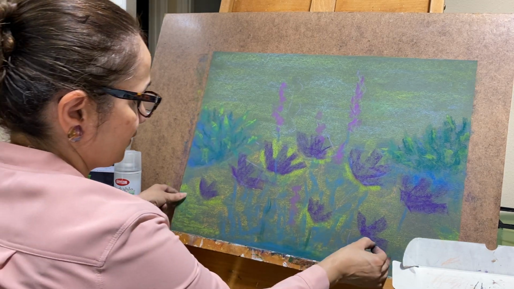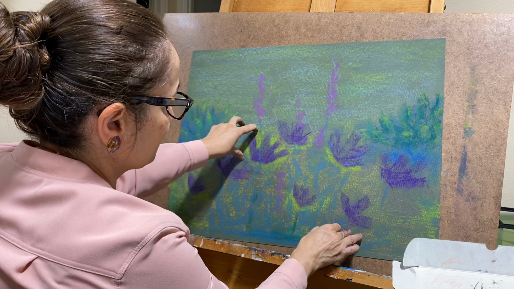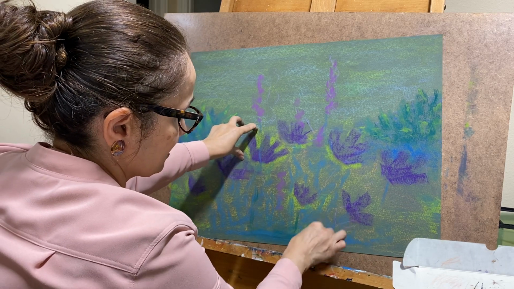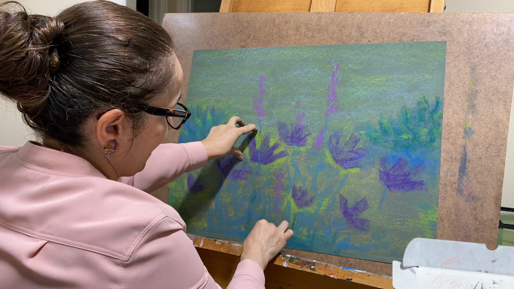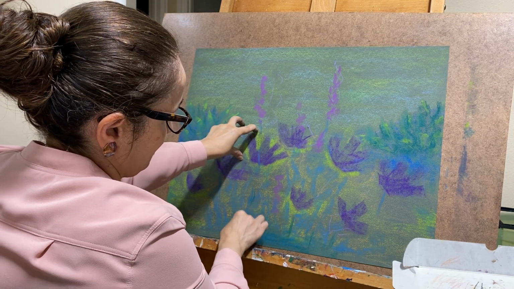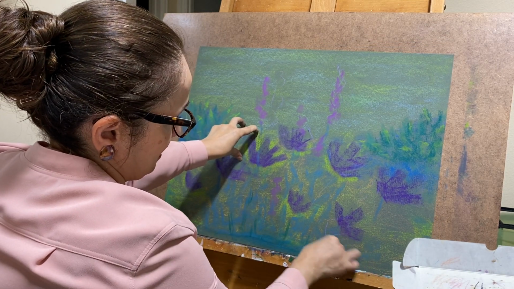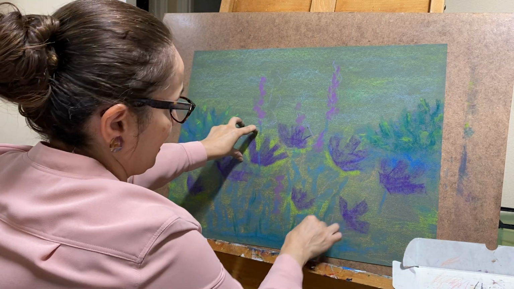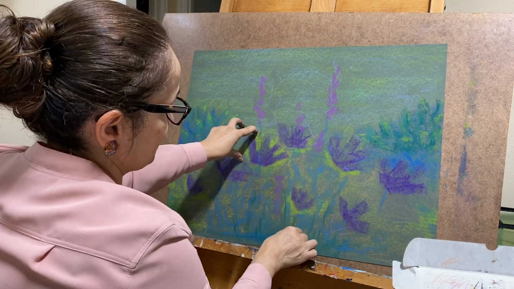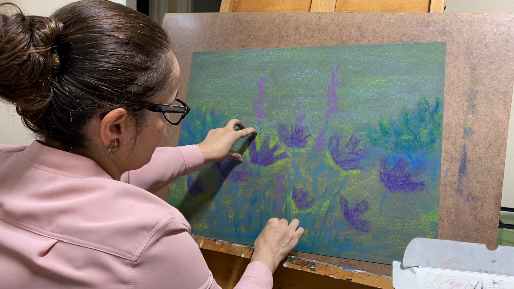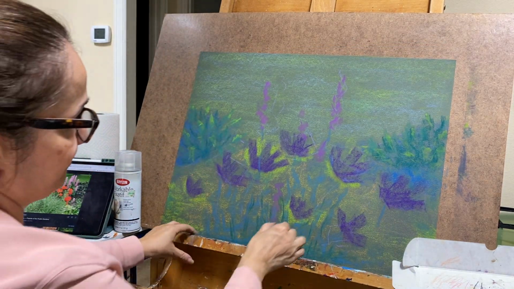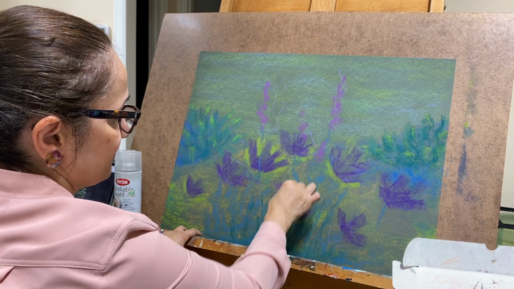I don't know if you see the bottom part yet or not, but this part is gonna be mostly darker green because we have a lot of shadow here. And then you see that I'm using the gesture of leaves here.